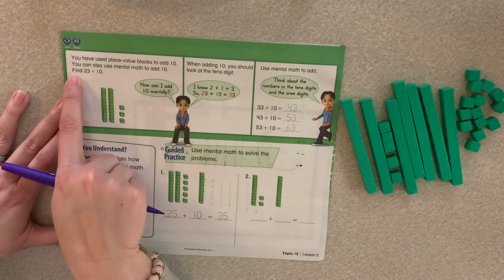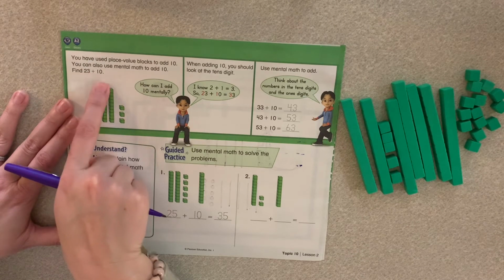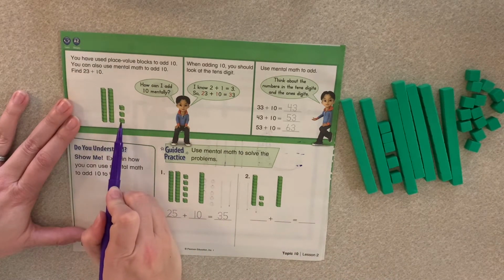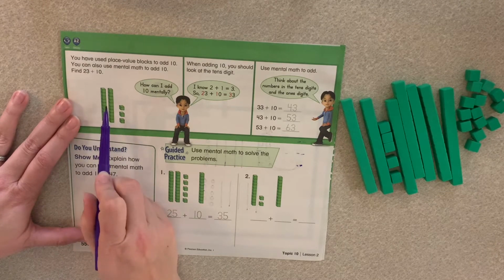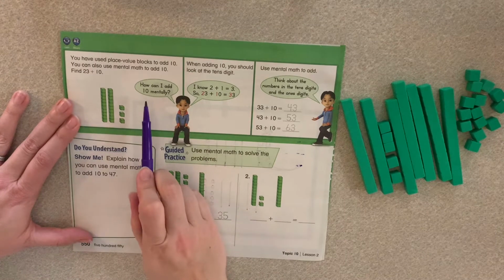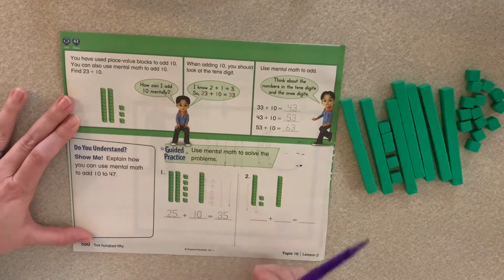So they want me to find out what 23 plus 10 is. Okay, so they've drawn 23, right? 10, 20, 21, 22, 23. And he's saying, how can I add 10 mentally?